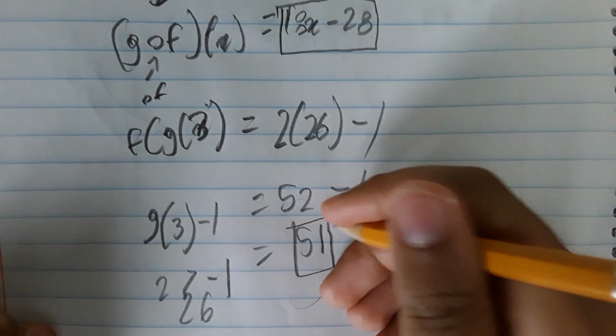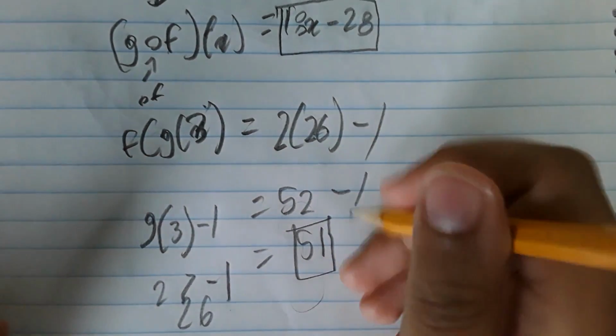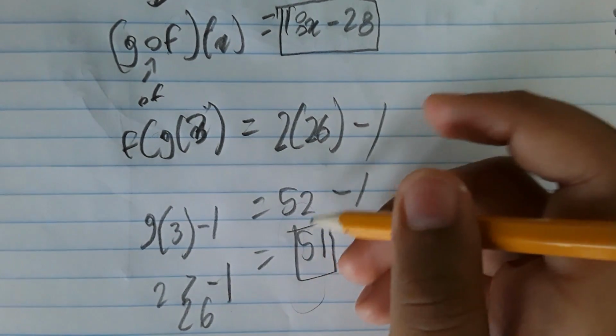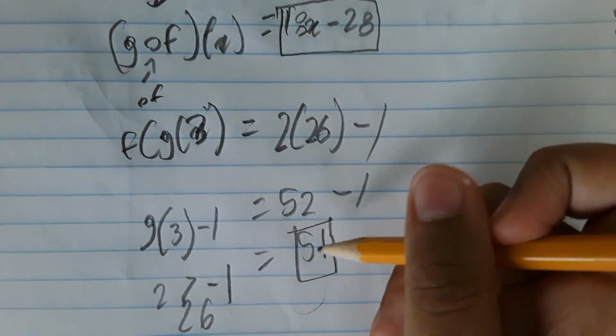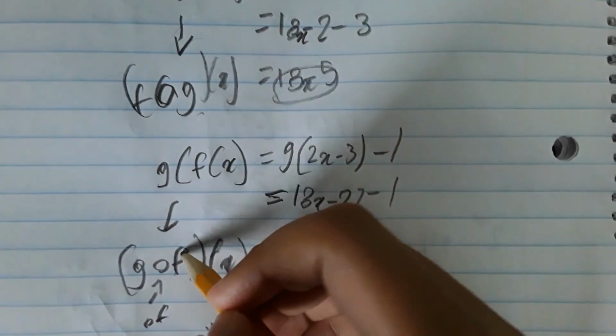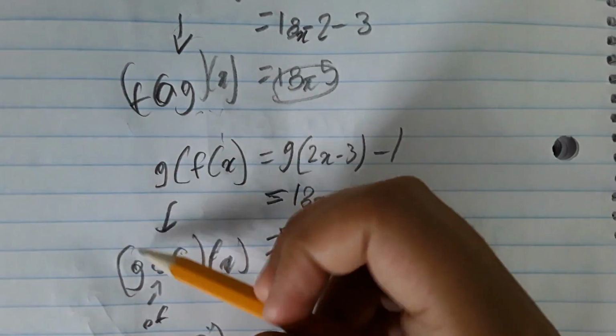Pretty simple and straightforward. A lot of it is pretty easy. That's all I have to say. And this is called the composition notation. These two. This is composition notation.